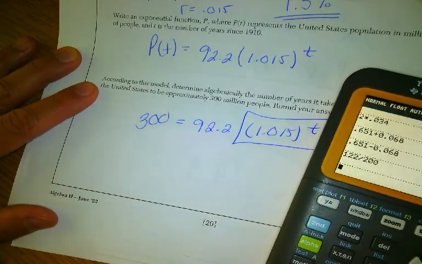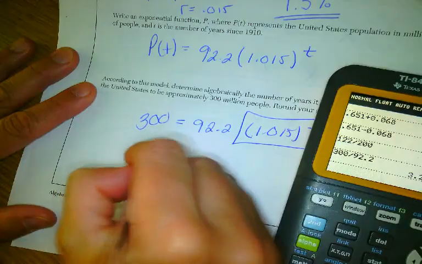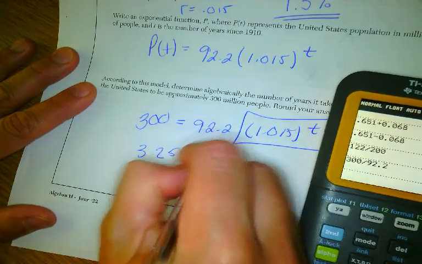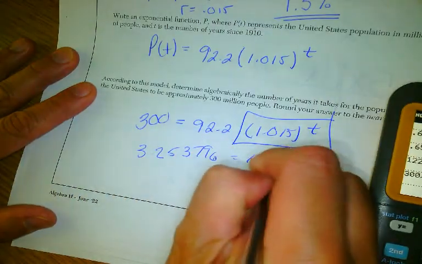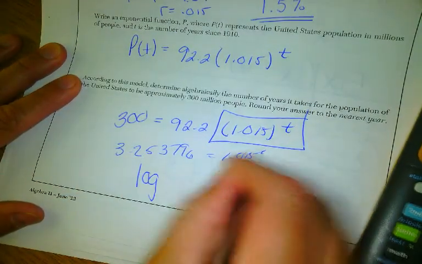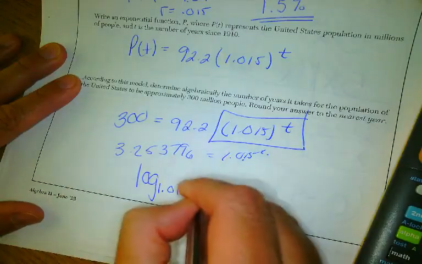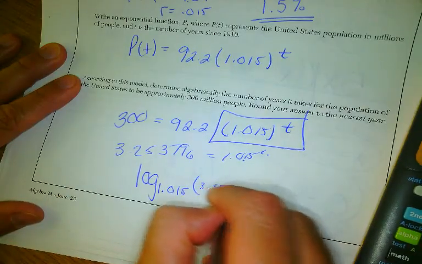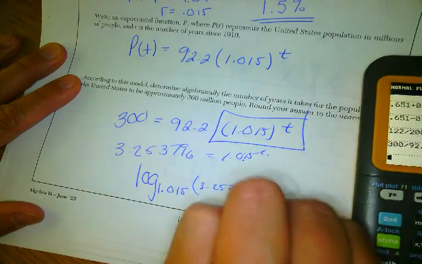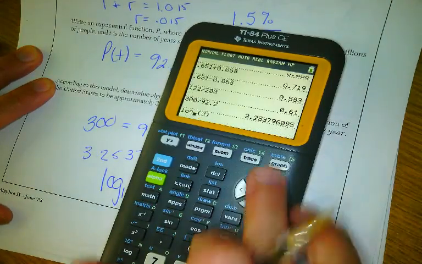So 300 divided by 92.2, this lovely number, 3.253796 equals 1.015 to the t. All I have to do is convert this to log base exponent. Log base is 1.015. Flip-flop, 3.253796, etc. equals t.